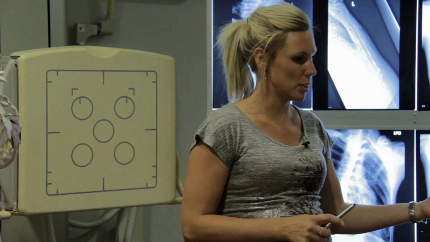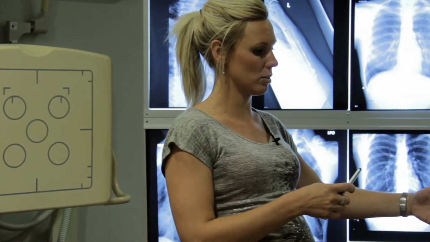Sponges, I know sometimes when we do patients on the table and you roll them up into those obliques, we stick a sponge under there. Make sure it's an appropriate sponge that isn't going to show artifact. Don't wad up a pillow or a blanket. Use an actual positioning sponge.